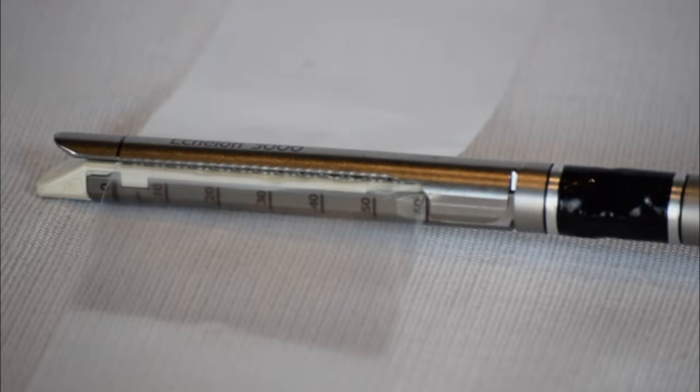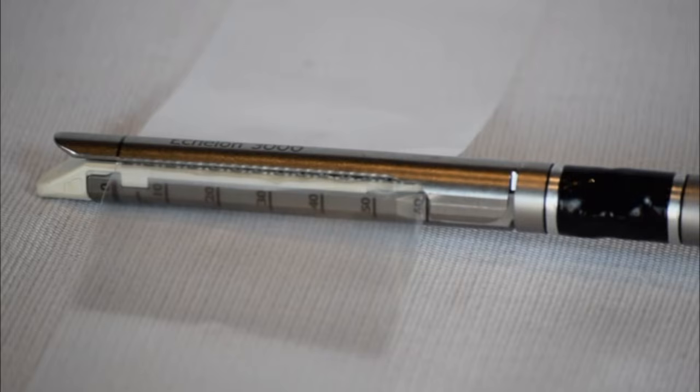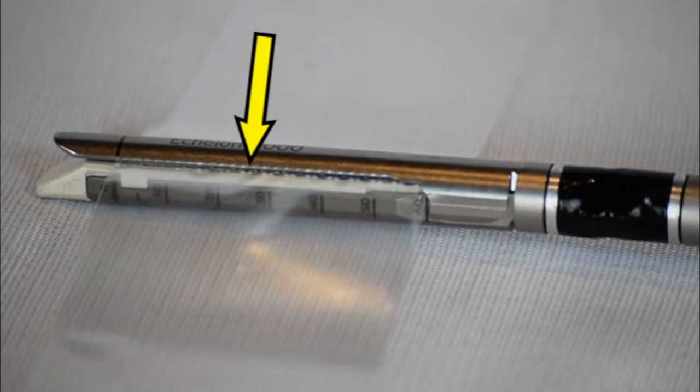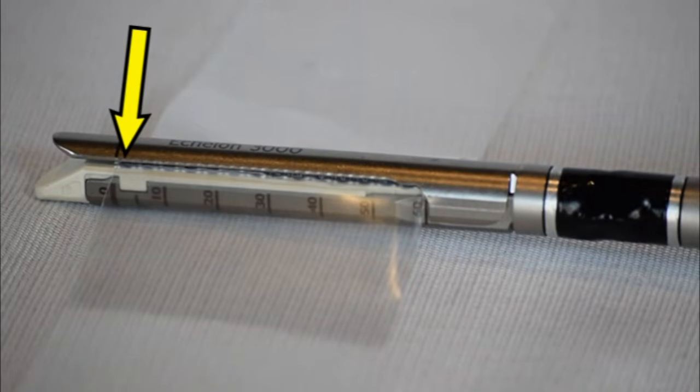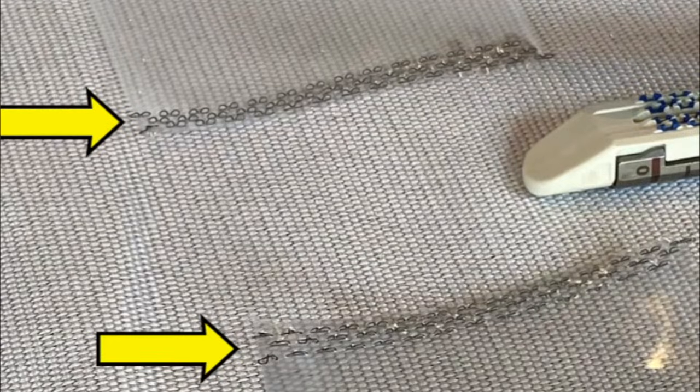Now I'm going to place a hollow bag which will simulate the bowel inside the jaws of the stapler, and I'm going to close it down and fire it across this bag. And you can see here the staples as they're being fired across this bag. I'm going to open this up and pull this bag out, and you can see those rows of staples fired right here, and the bag is sealed and cut.